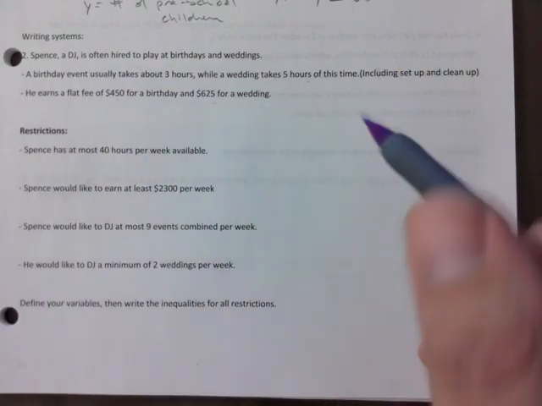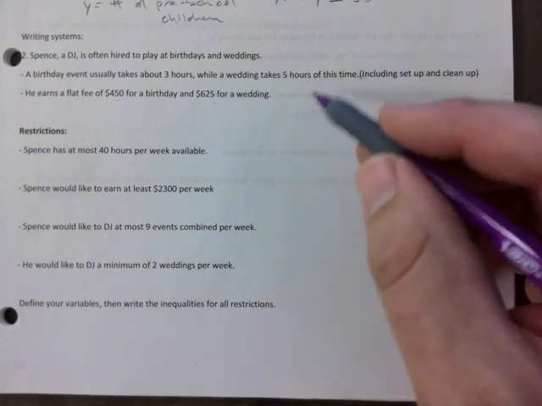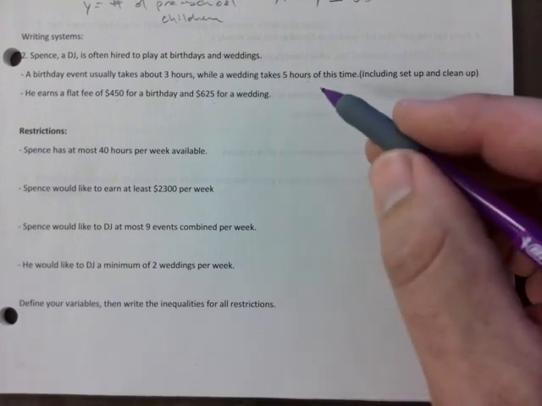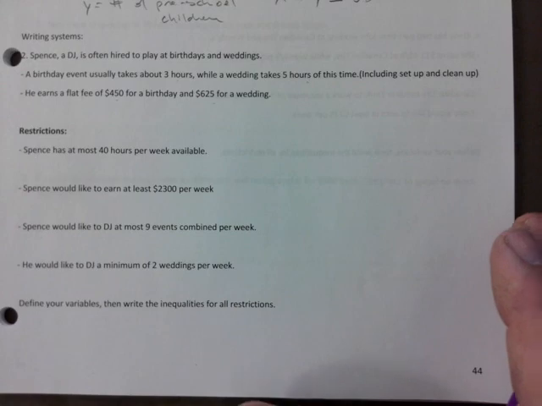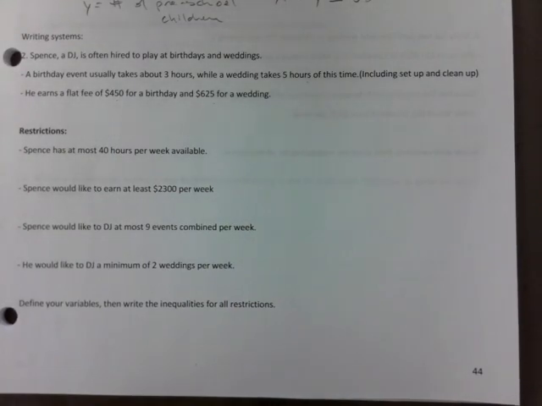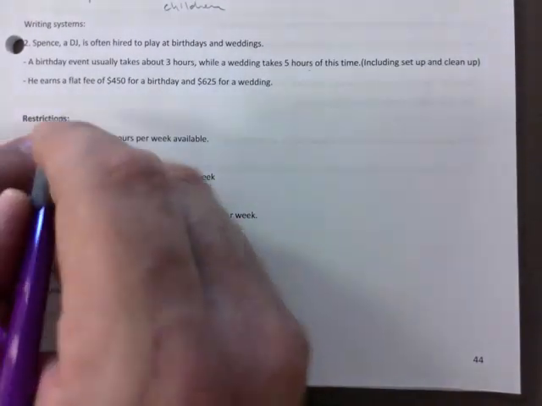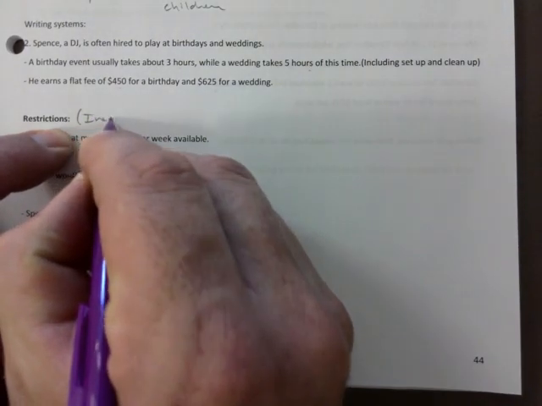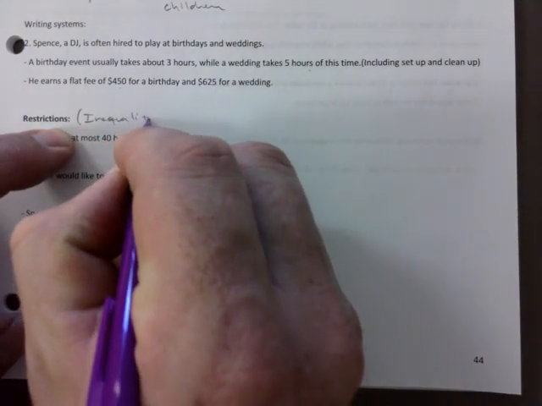So these are just facts, right? No inequalities here. These are just facts, no inequalities yet. But here are the restrictions. Restrictions are inequalities. If I set it up like this for you, it's like, here are the restrictions coming up. You know these are inequalities, okay?